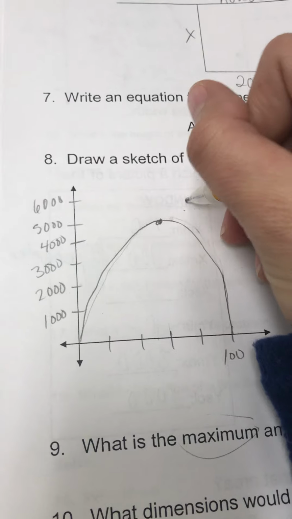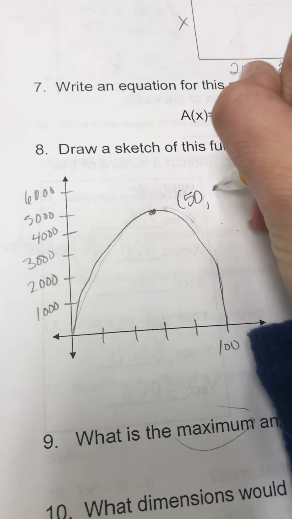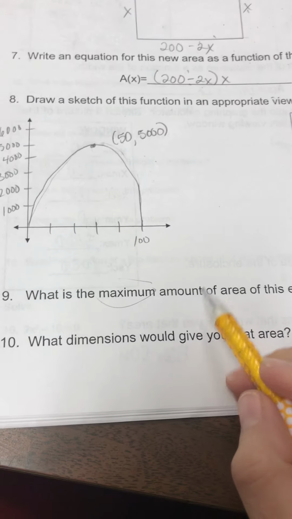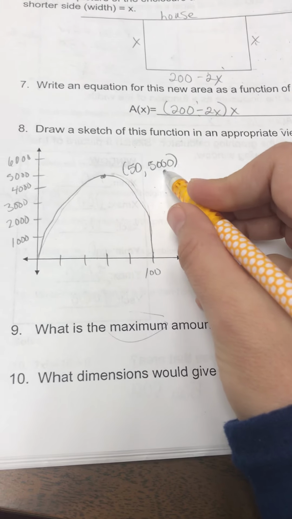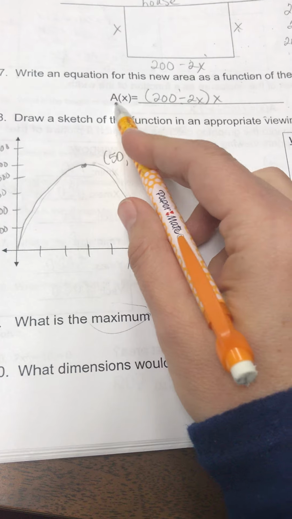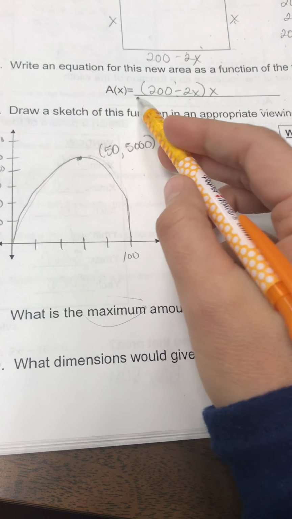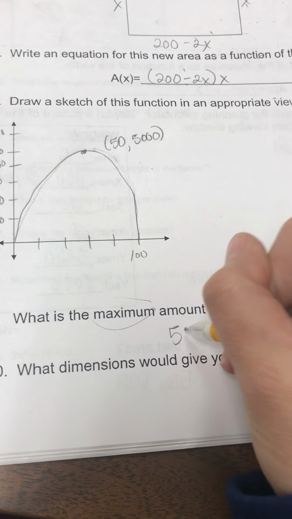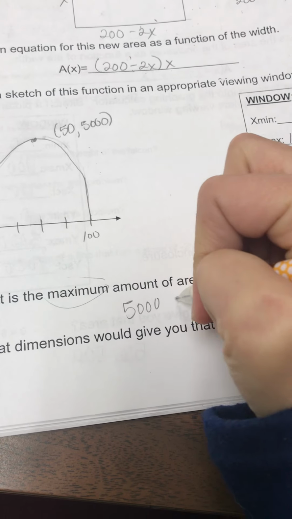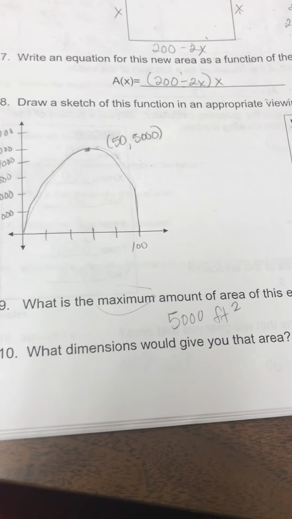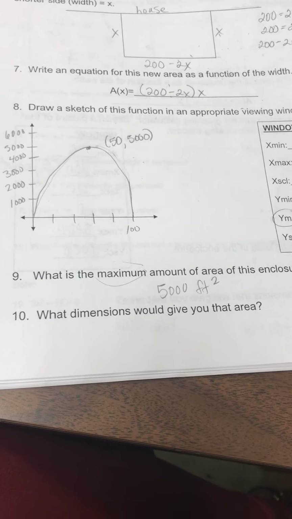So now your point right here is going to be 50 for your x and 5,000 for your y. So what is the maximum amount of area? Your area is your y, remember, right here, A of x, which was area, like y equals. So it's 5,000 feet squared.